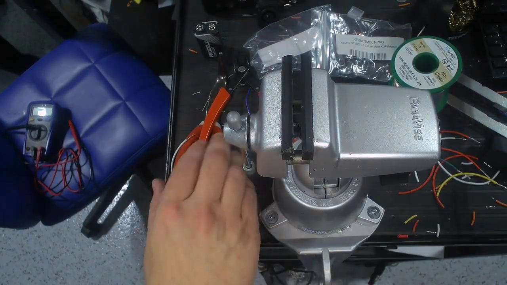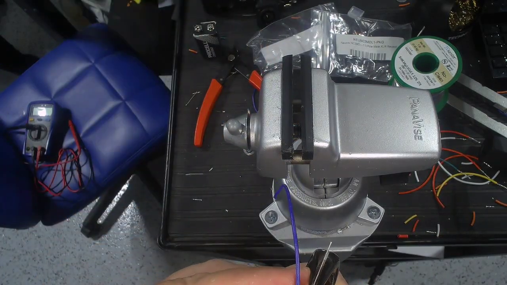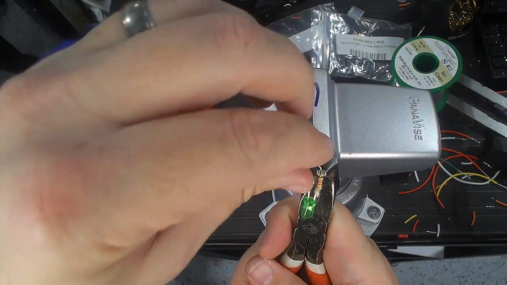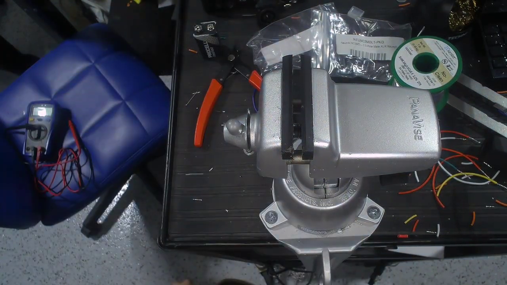All right, that's on there. Now I'm going to make my little loop again at the bottom of the resistor. Back.